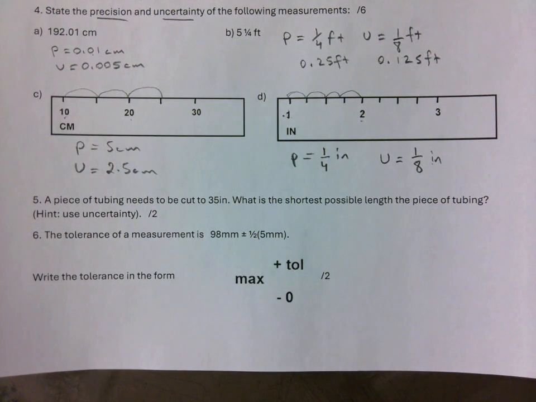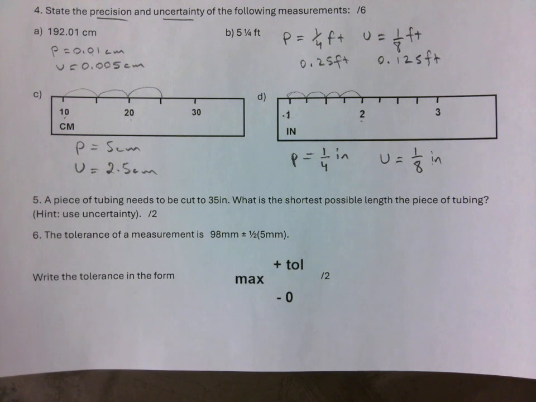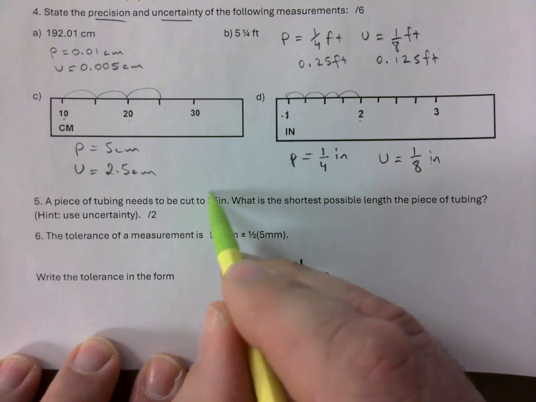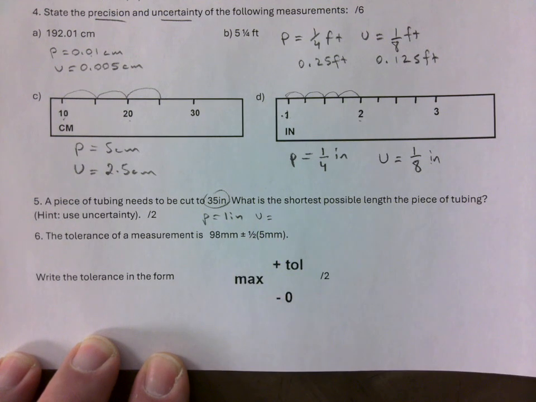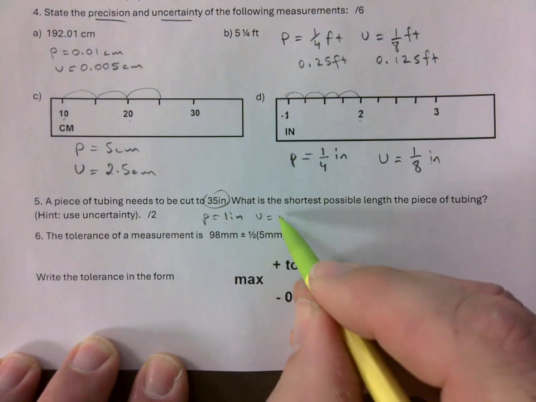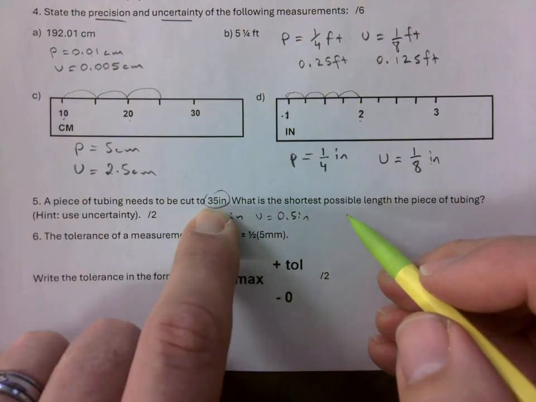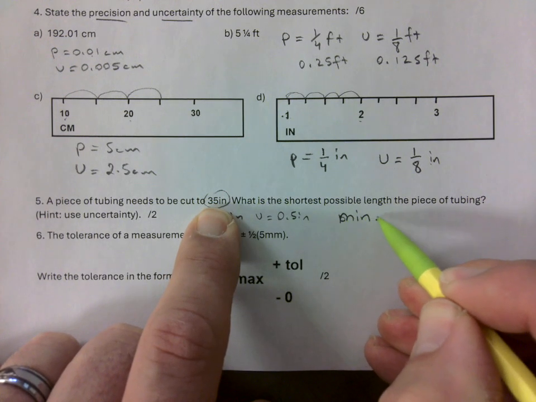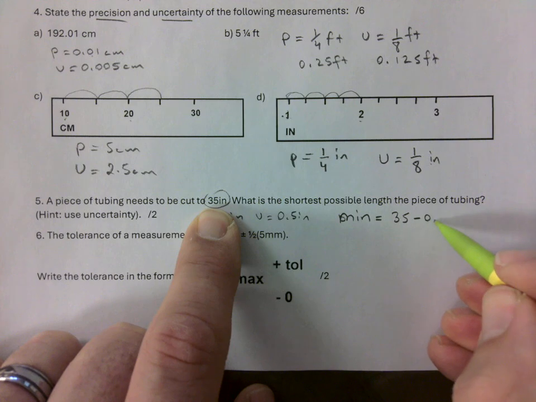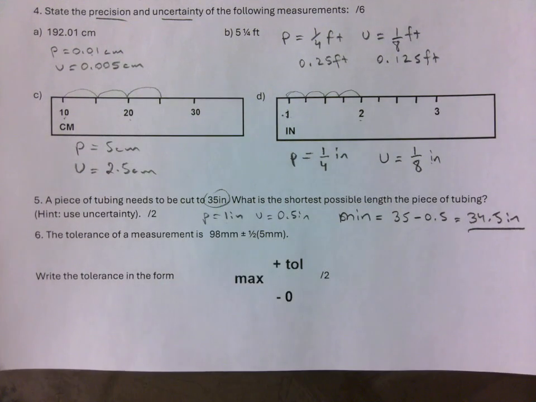A piece of tubing needs to be cut to 35 inches. What is the shortest possible length of this piece of tubing? Hint, use uncertainty. So when you see this, you're like, okay, the precision is 1 inch. Therefore, the uncertainty, what I could be off by, would be half of that, which is 0.5 of an inch. Okay? You could be over by half or under by half. So the min, it's asking for the minimum. It's 35 minus 0.5, which is 34.5 of an inch. Okay, that's your answer. That's the shortest possible in this scenario.